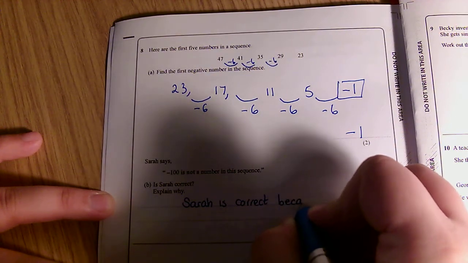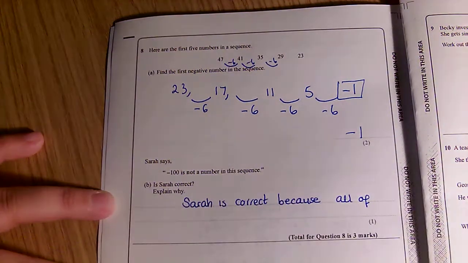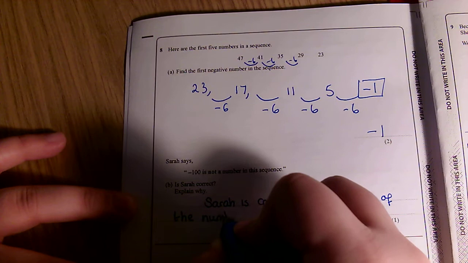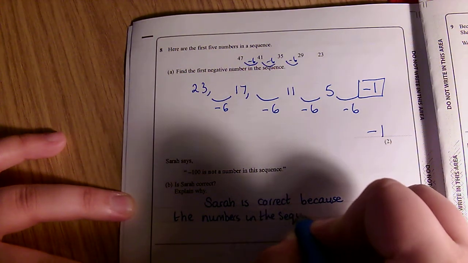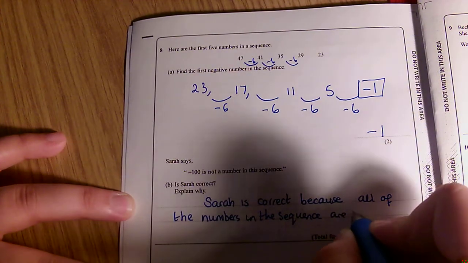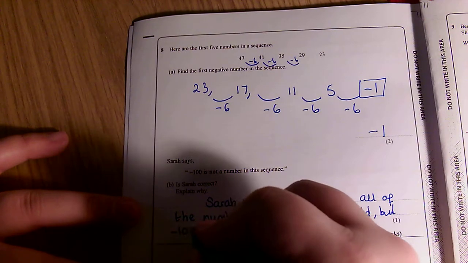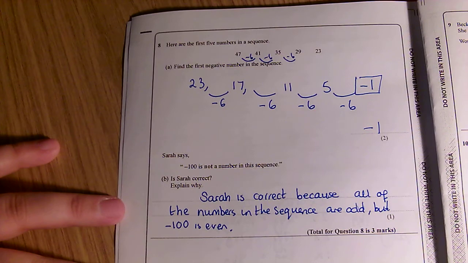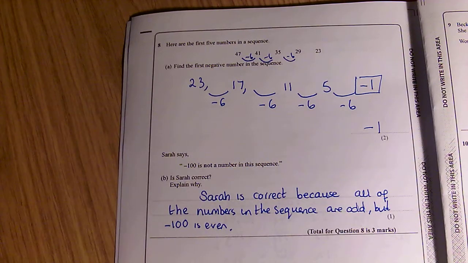Because all of the numbers in the sequence are odd, but -100 is even. And just 1 mark for saying that. You will not get a mark if you just say Sarah is correct. You have to give a reason on that one.